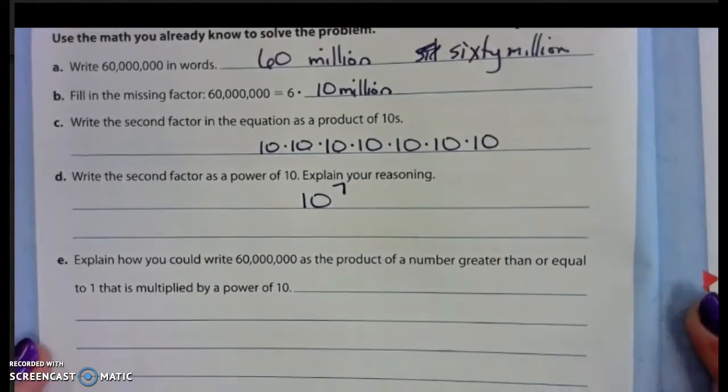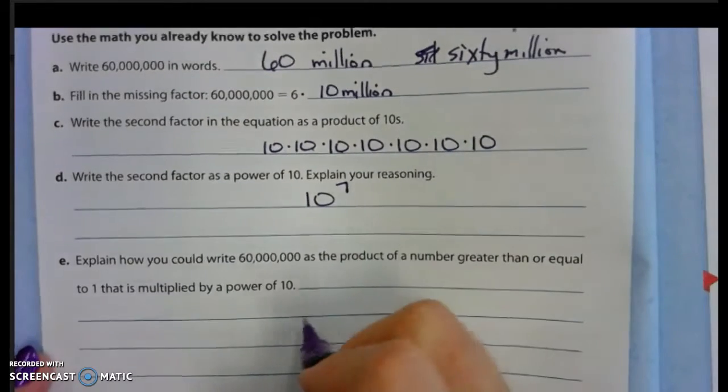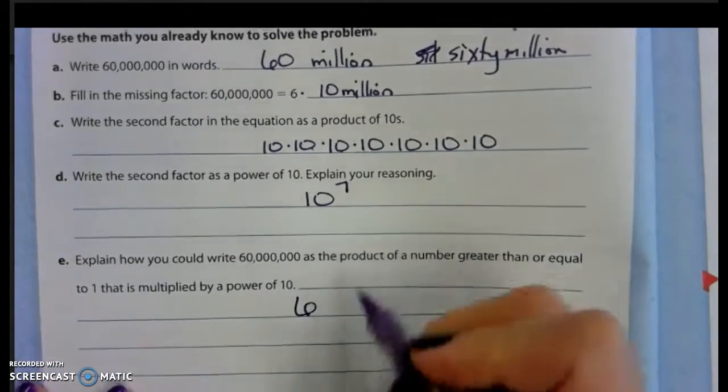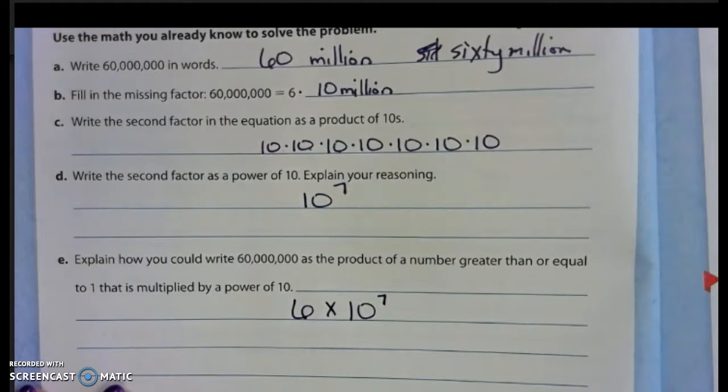And then part E says explain how you could write 60 million as the product of a number greater than or equal to 1 that is multiplied by a power of 10. You would keep the constant 6 times that base 10 of 10 to the 7th.